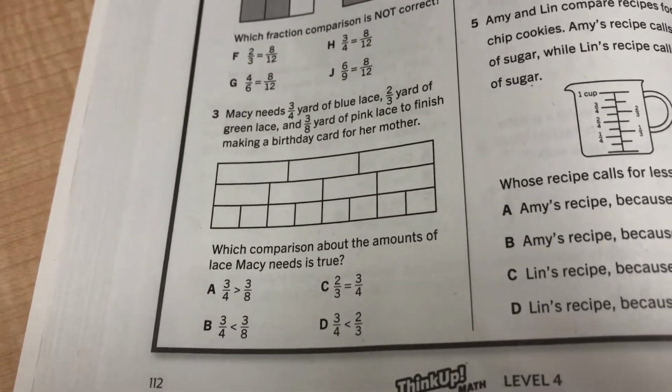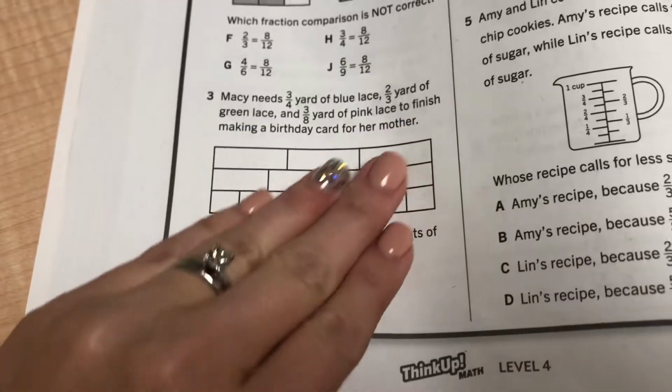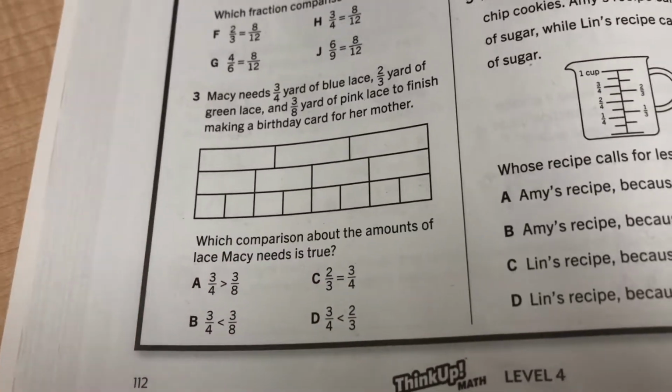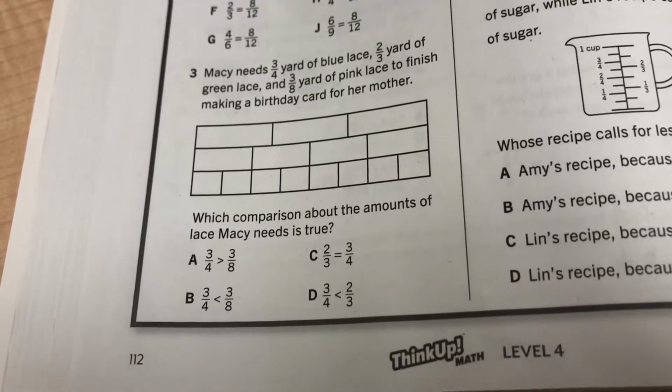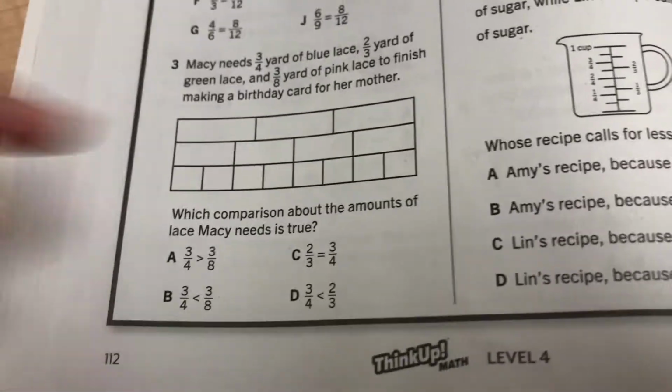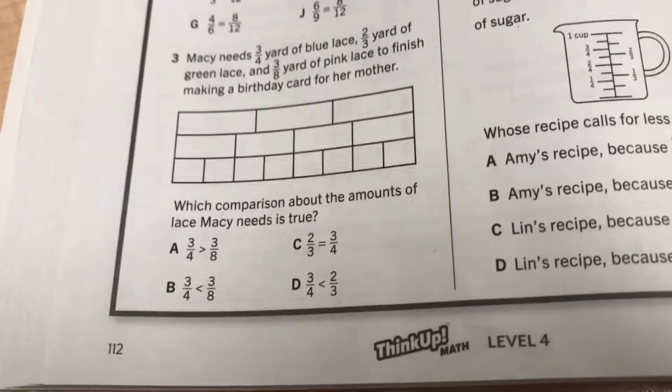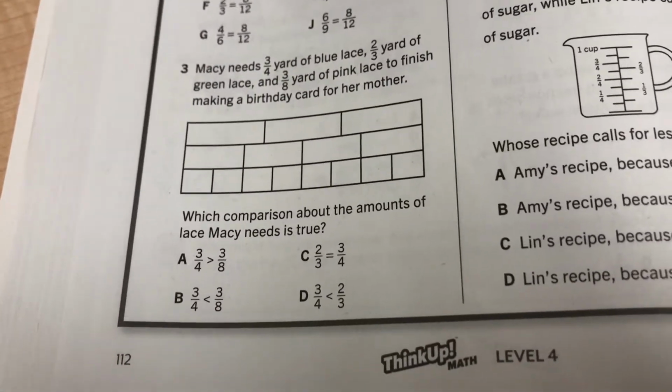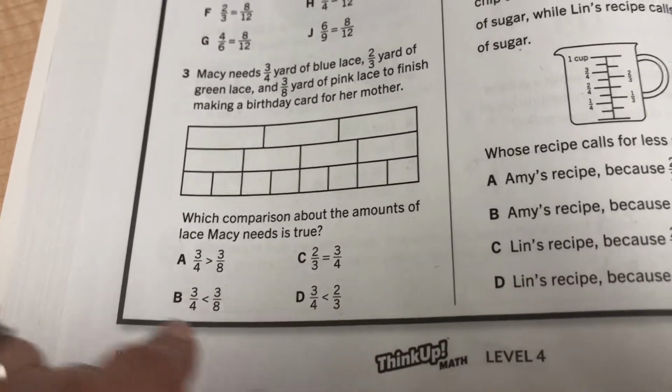Okay, maybe they are really struggling with fractions, but if at least they can label this bad boy, let's give them some credit for that, right? And then we'll work on the next steps from there. The next check or X you could give them is, did they shade the fractions to represent them correctly? And then the final check or X you could give them is, did they select the correct answer?